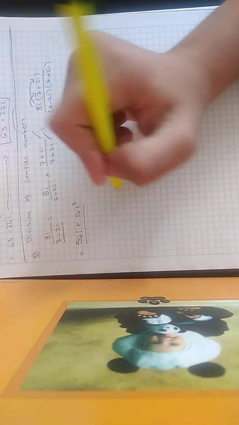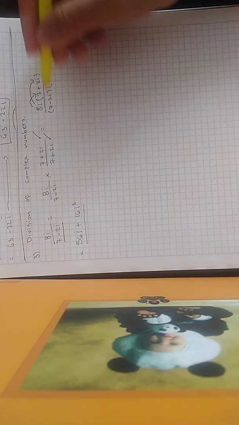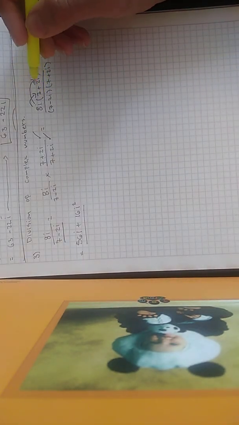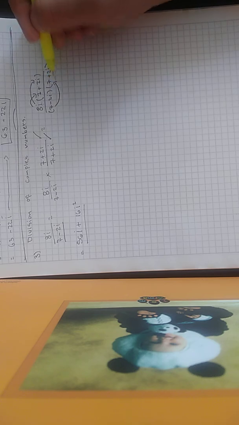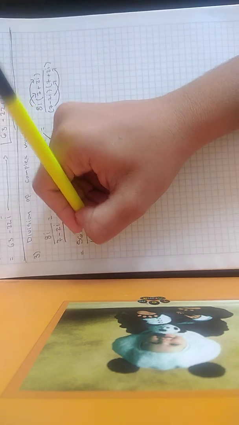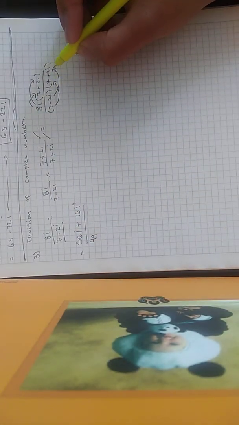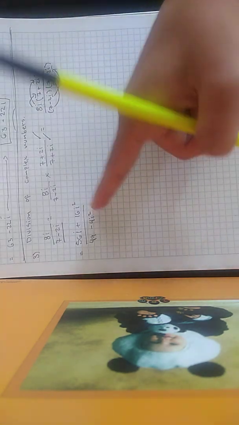And on the denominator, what we are going to do is a distributive property for this one. So we do this one with this one, and this one with this one. Not a distributive, difference of squares. Sorry, miss. Okay. So now that we already have it like this, we multiply. 7 times 7 equals 49, and minus 2 times 2i gives us minus 4 i to the power of 2, because each one of them has an imaginary, so that i is to the power of 2.